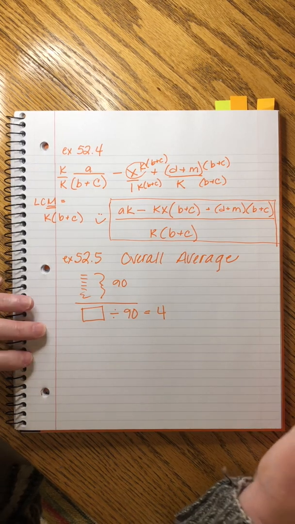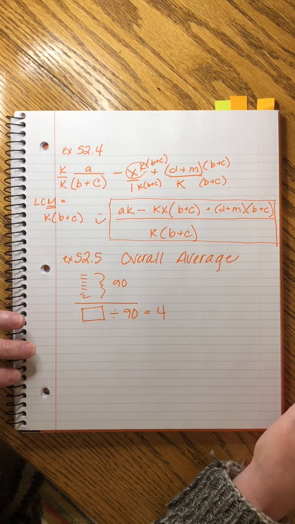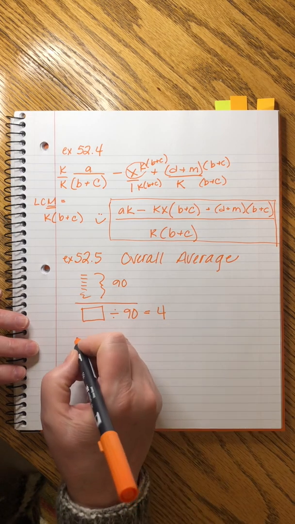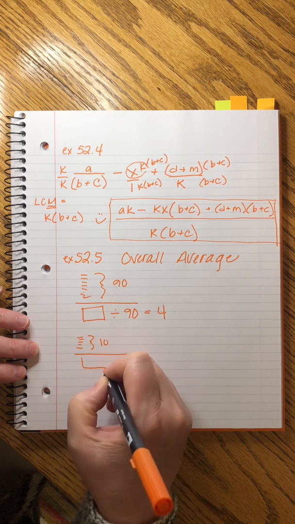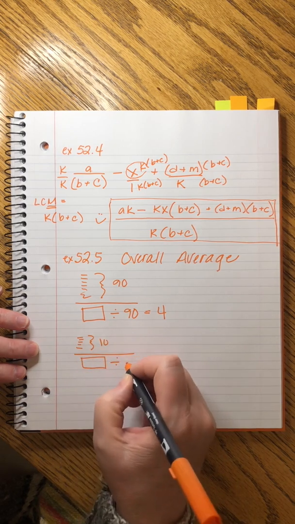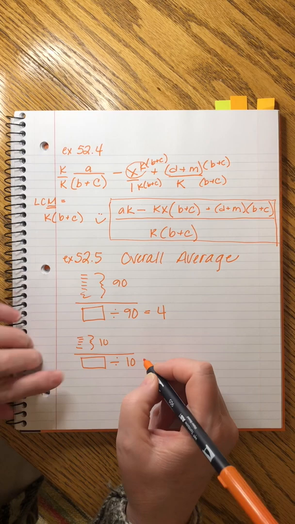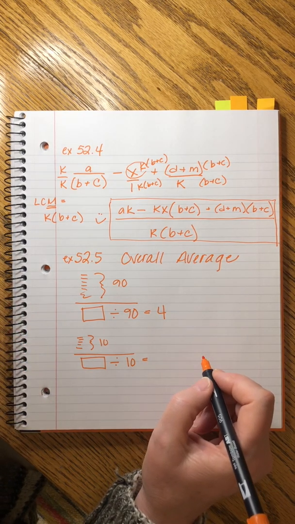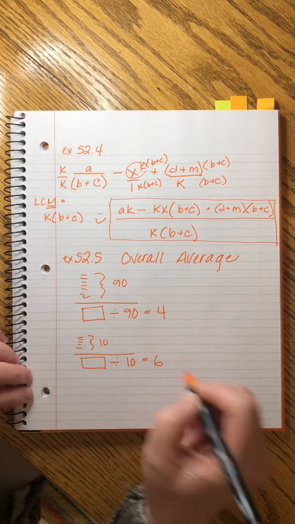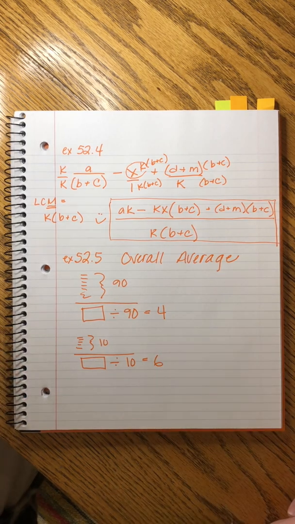Then we took the average of the next 10 numbers. So then we took some more numbers and we added them up and we averaged them. So we would have divided by 10. And the average of these numbers was 6. What is the overall average?